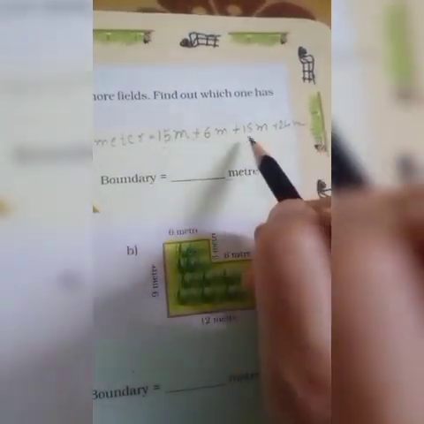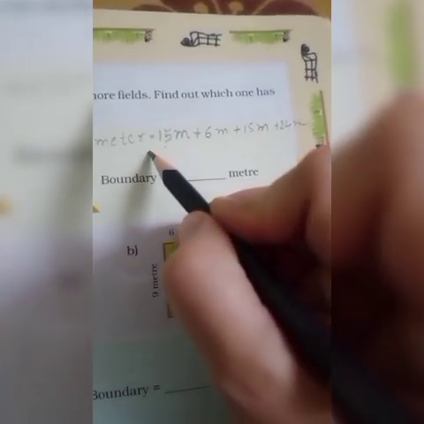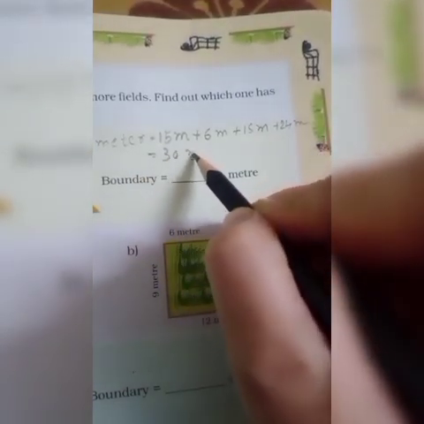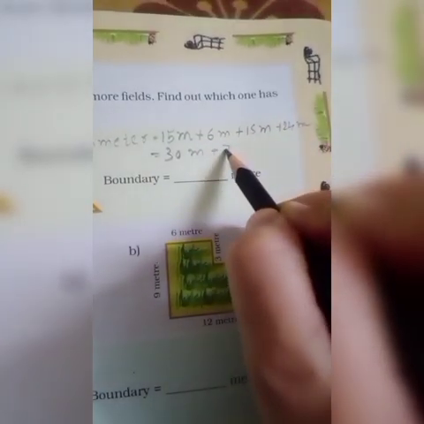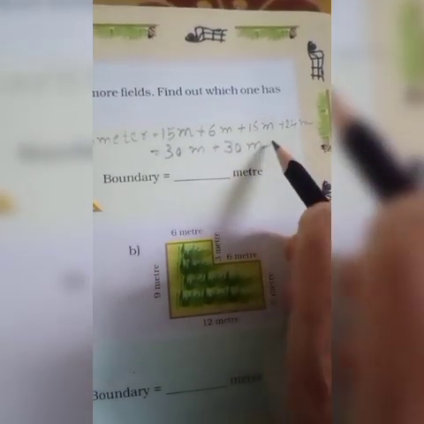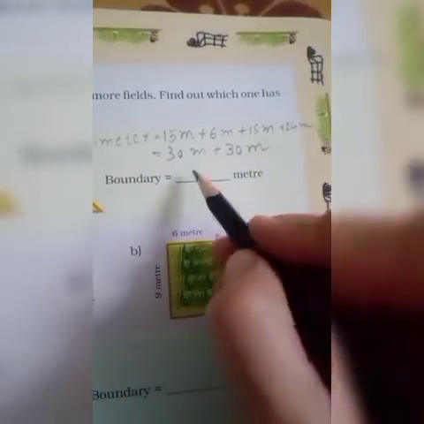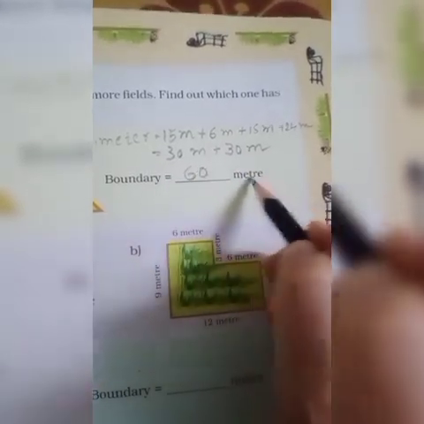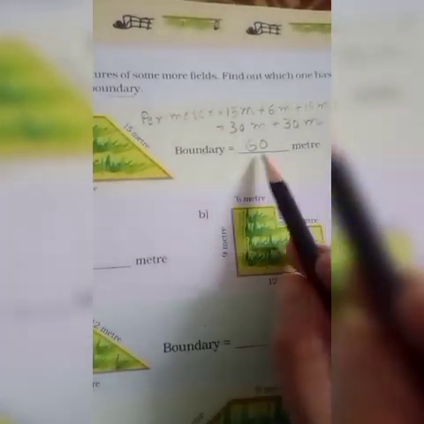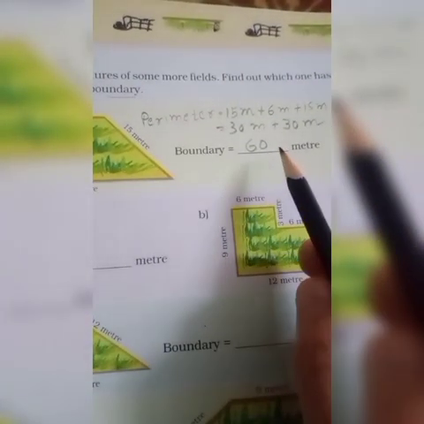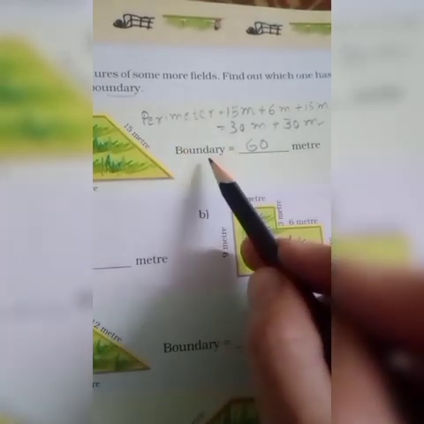So students, 15 meter plus 15 meter, how much is it? 30 meter, right? And if you add 6 meter plus 24 meter, then also you will get 30 meter, means 30 meter plus 30 meters. So how much? 60 meter, means this field's boundary or perimeter is 60 meter. Is it clear? How we have to find out the perimeter or boundary?